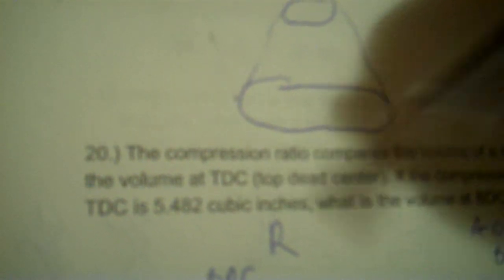And the actual volume of the top dead center is 5.482 cubic inches. What's the volume of bottom dead center? So we're going to make a proportion. Ratio, actual. Okay, so the ratio is 9.273 to 1. Now remember, the bottom dead center is on top because it says bottom dead center to top dead center. So that's how it's ratio.